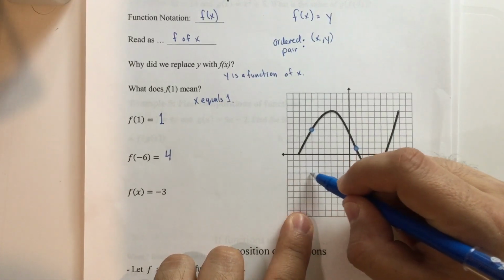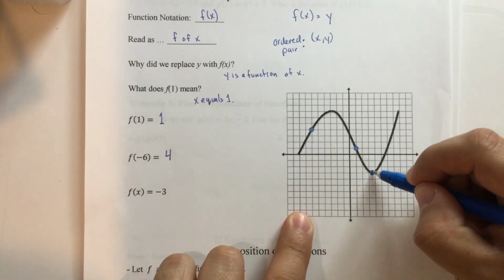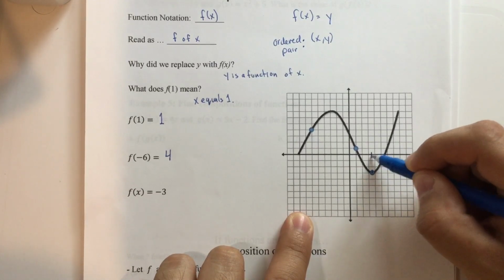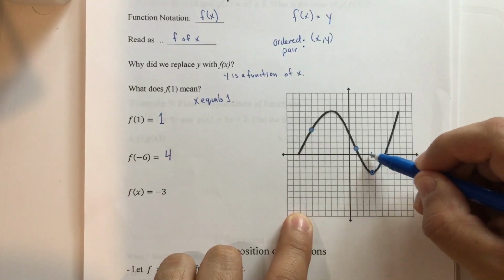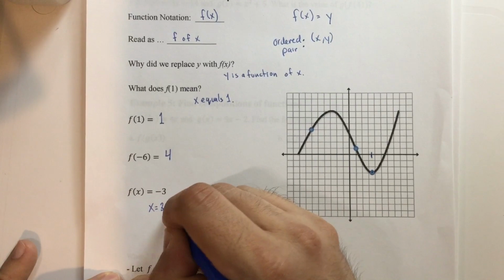So I notice it doesn't hit, and right here at this point, I can see that's the only time that it hits the graph. So the corresponding x value here is right here at this point of 1, 2, 3.5. So in this case here, x is equal to 3.5.